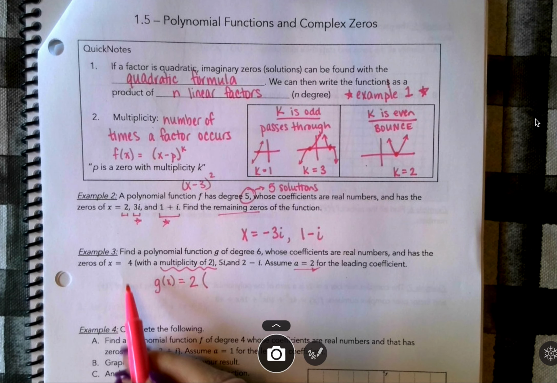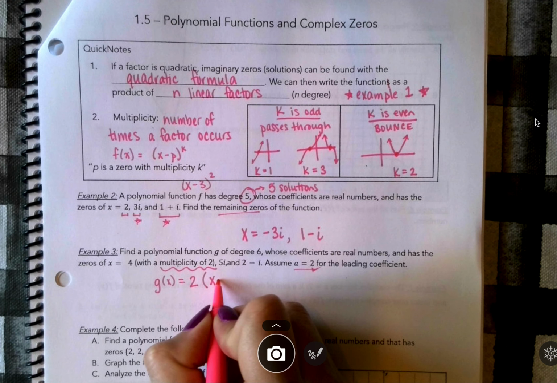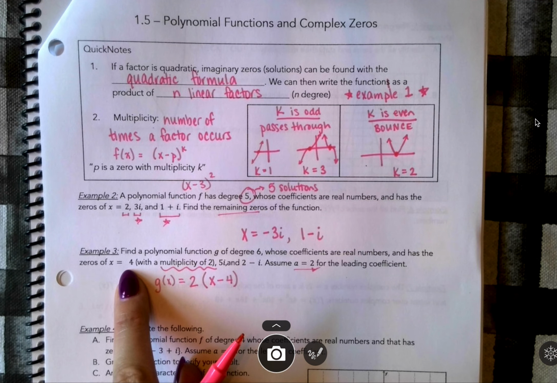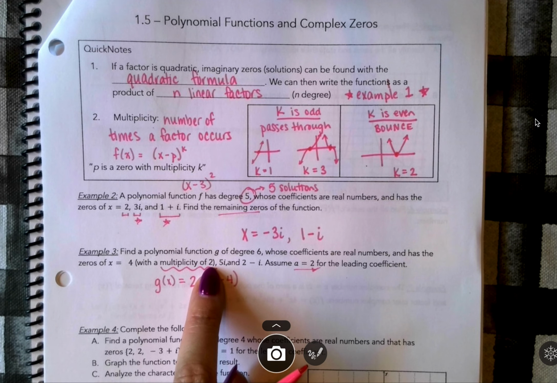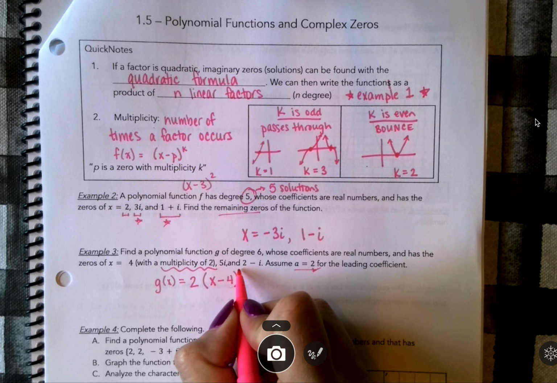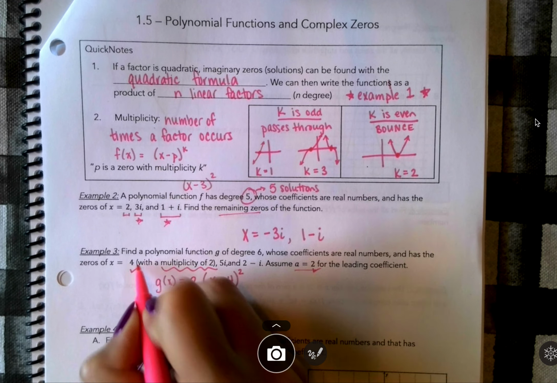Then I also know I have a 0 at positive 4. The factored form would be x minus 4, because if I set this equal to 0, I get positive 4. A multiplicity of 2, looking back up here, means I would have an exponent of 2 on the outside of my parentheses. So I got that one.